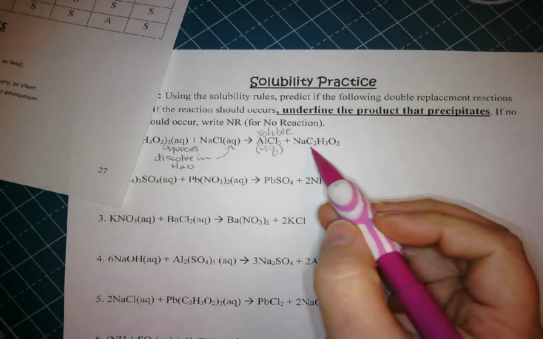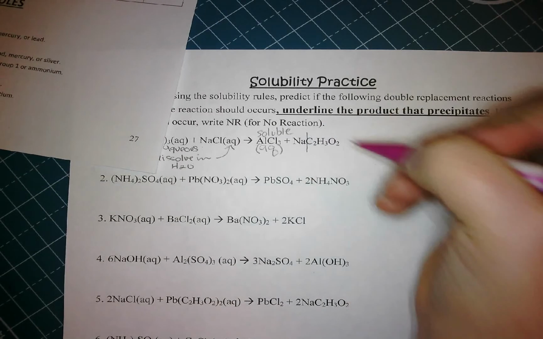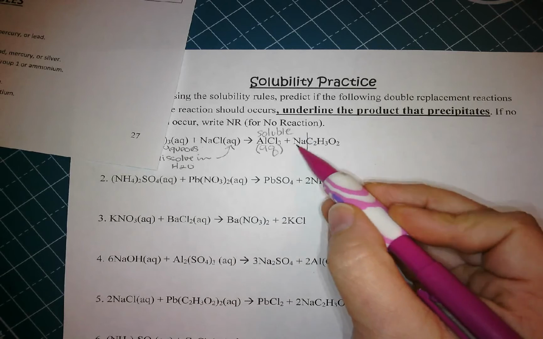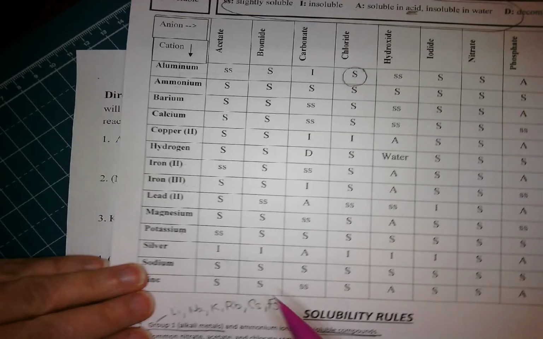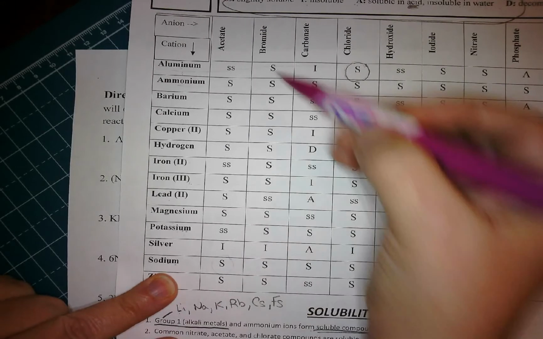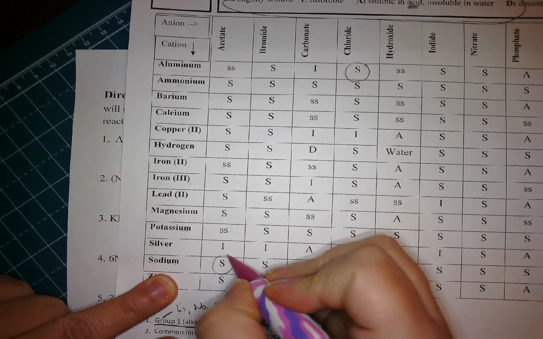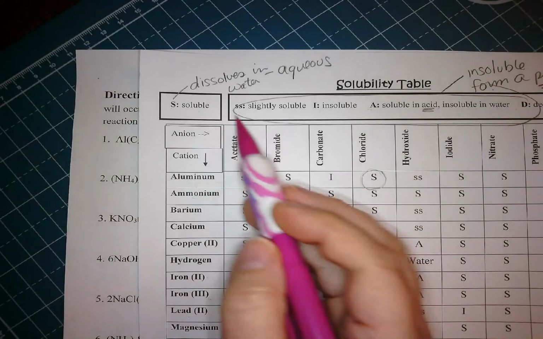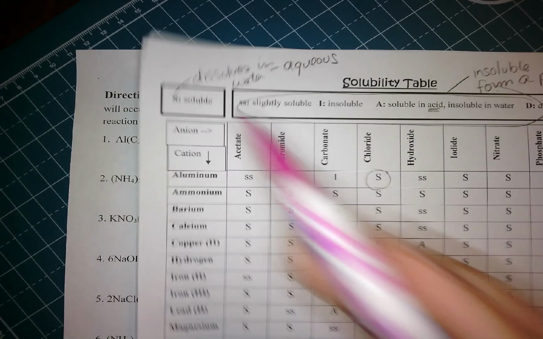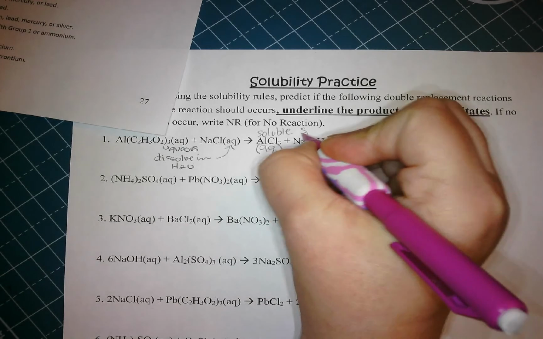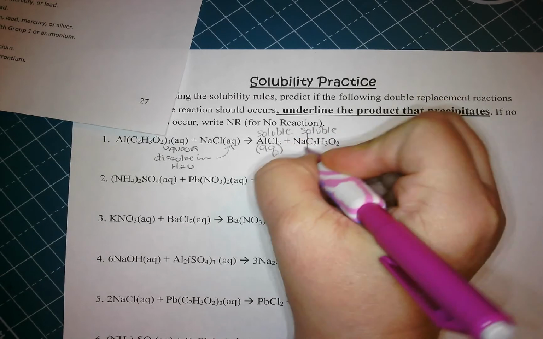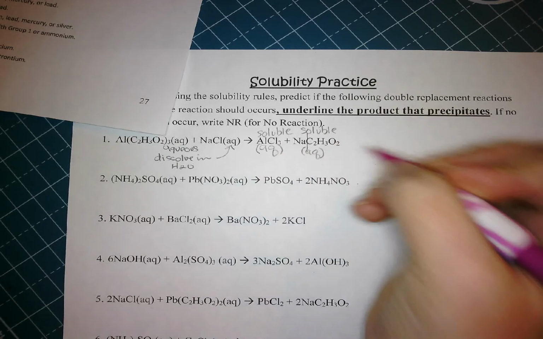Now we've got to look at this one, and I'm a little scared because there's more than 2 elements here. I've got sodium and acetate, so let's look here. Here's my sodium, here's my acetate. I've got a capital S, meaning that it will dissolve in water. So it too is soluble, and it will form an aqueous solution.